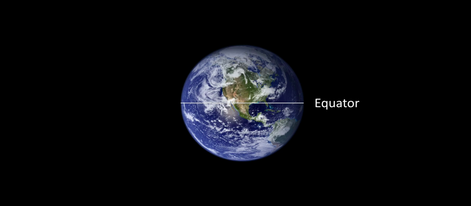The northern half of Earth is known as the northern hemisphere and the southern half is known as the southern hemisphere. They are both equal halves. Therefore, the equator is an imaginary circular line and is a very important reference point to locate places on the Earth.